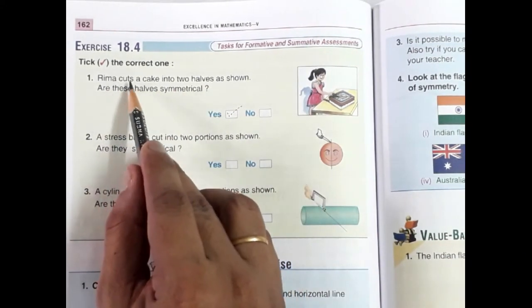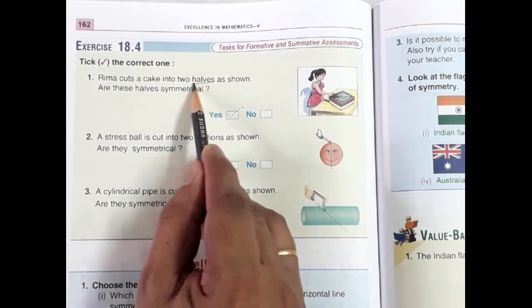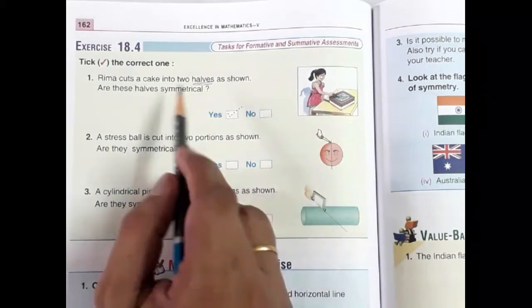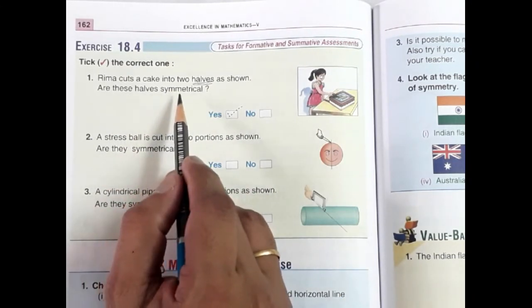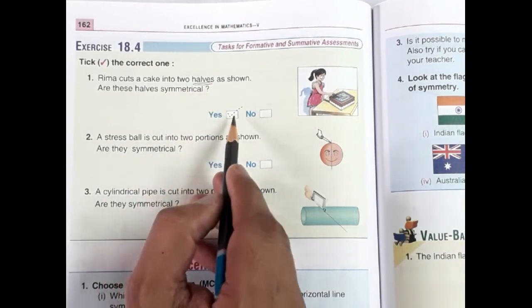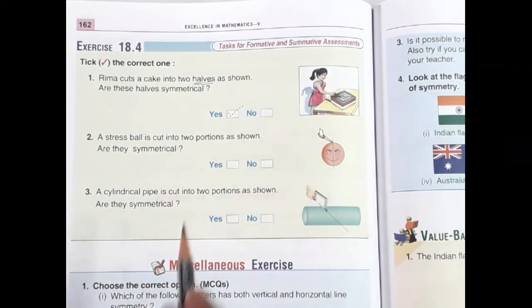Look, Rima cuts a cake into two halves, as shown. Here halves is the important word. Are these halves symmetrical? As they were divided into exact halves, so yes, they are symmetrical. Like that we have to answer the next two questions.